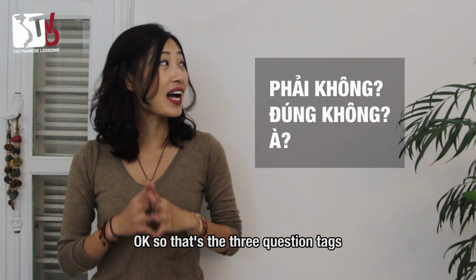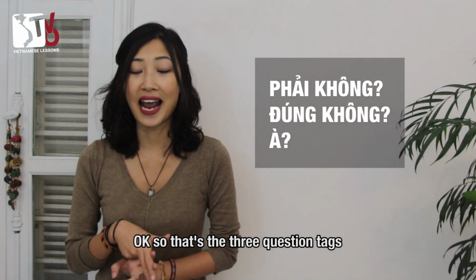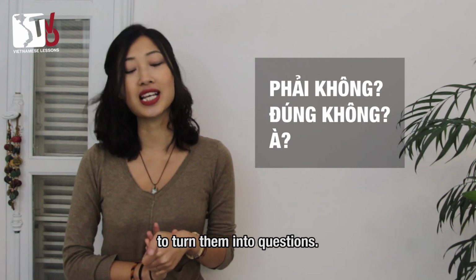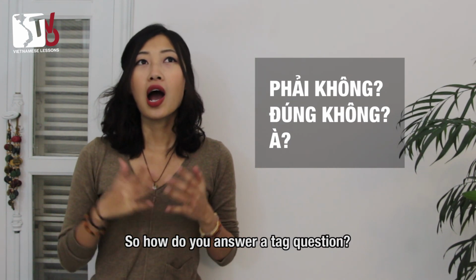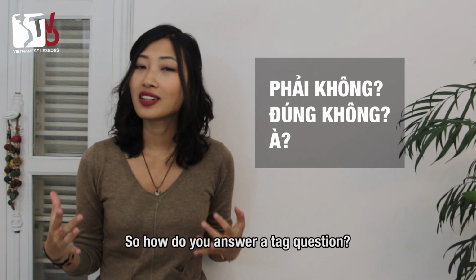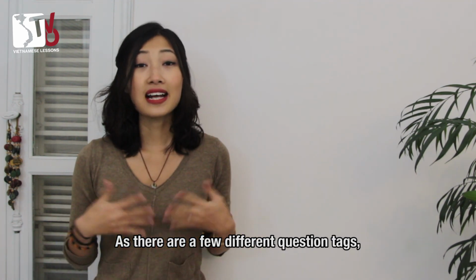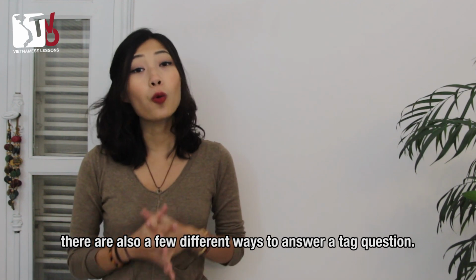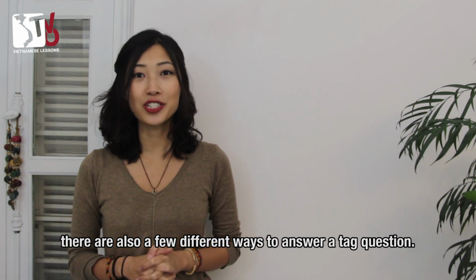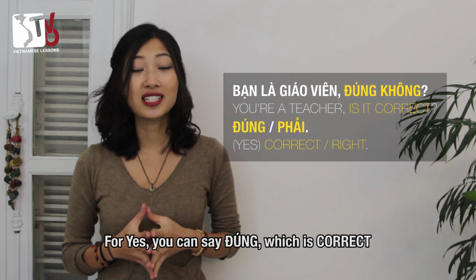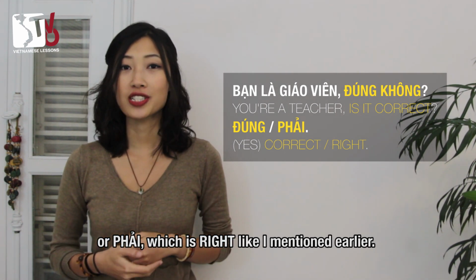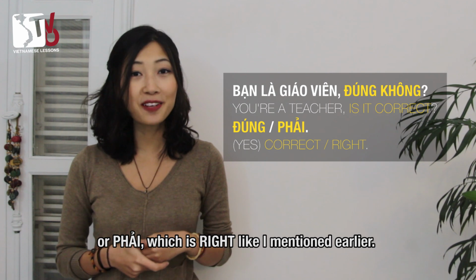Okay, so that's the 3 question tags that you can put at the end of the statement to turn them into questions. So how do you answer a tag question? As there are a few different question tags, there are also a few different ways to answer a tag question. For yes, you can say đúng, which is correct, or phải, which is right, like I mentioned earlier.